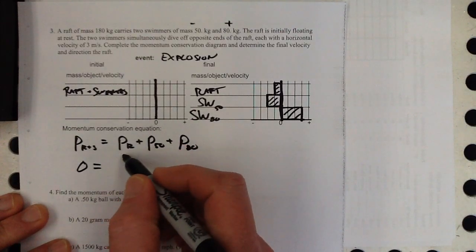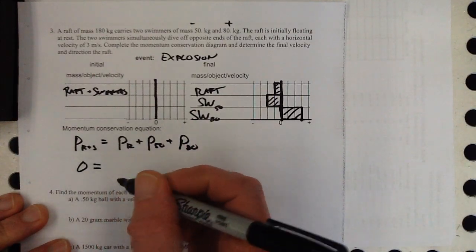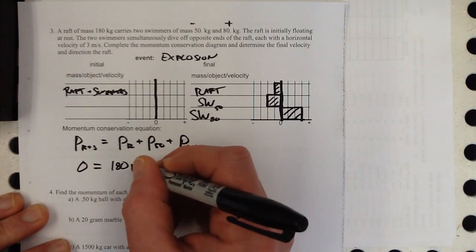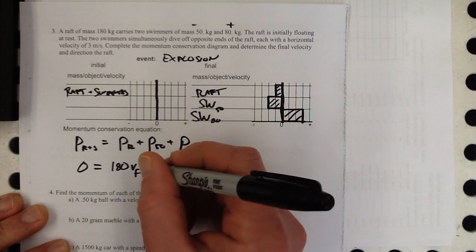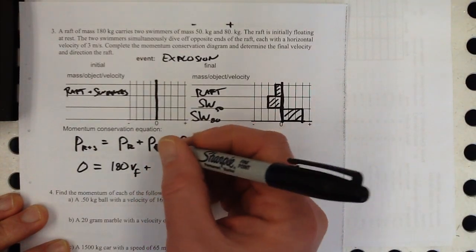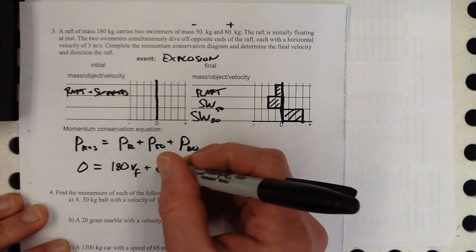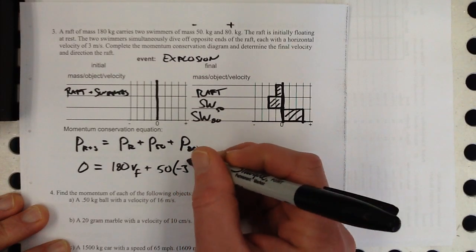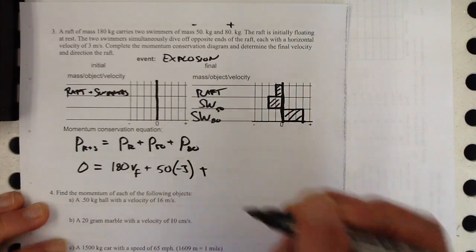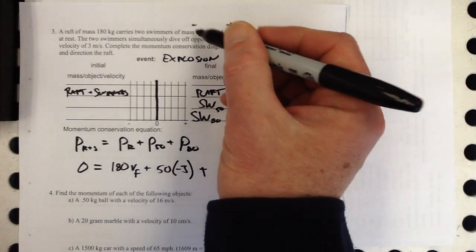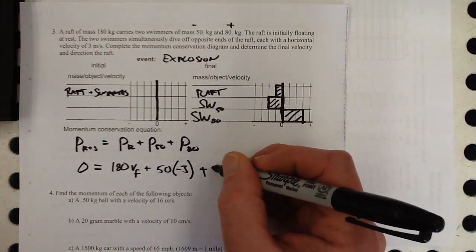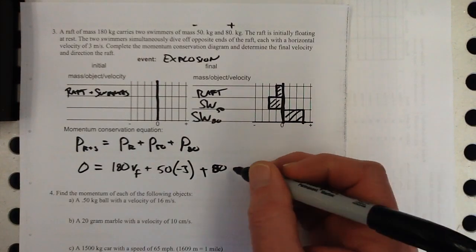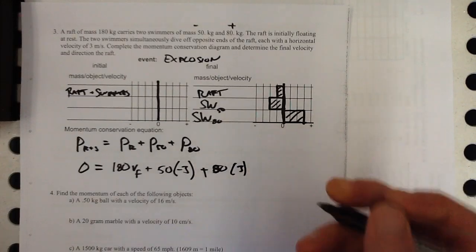And then the momentum of the raft is the mass of the raft times the velocity of the raft, which we don't know, plus the mass of the 50 kilogram person times their velocity of negative 3 meters per second, right? Plus the mass of the other 80 kilogram person times their velocity, and they're going in the positive 3 direction.